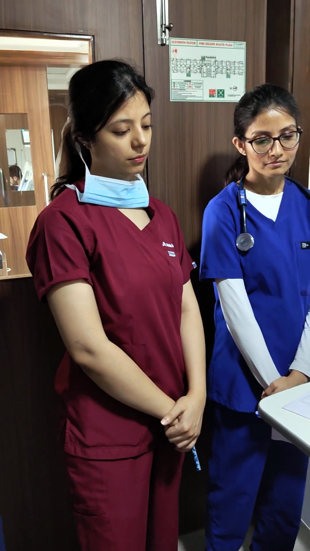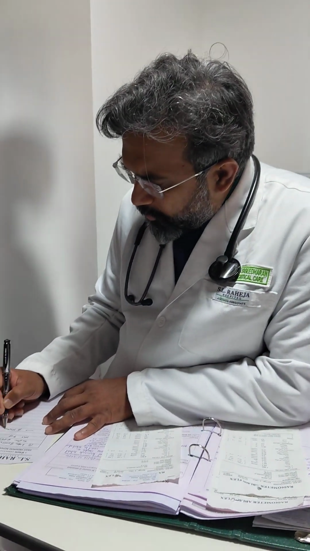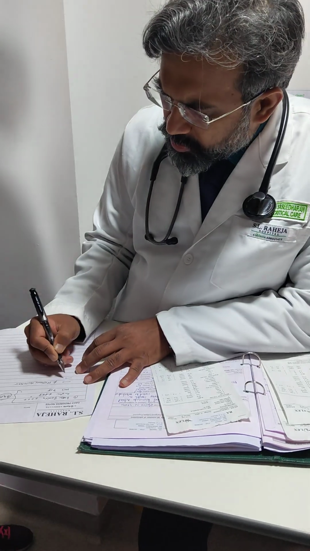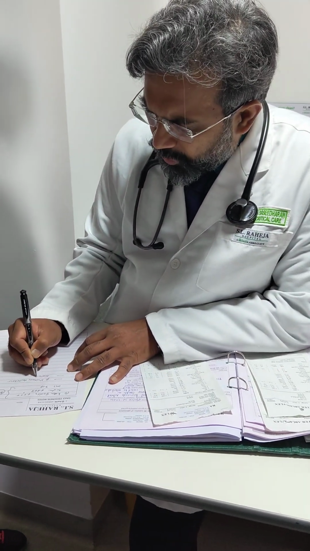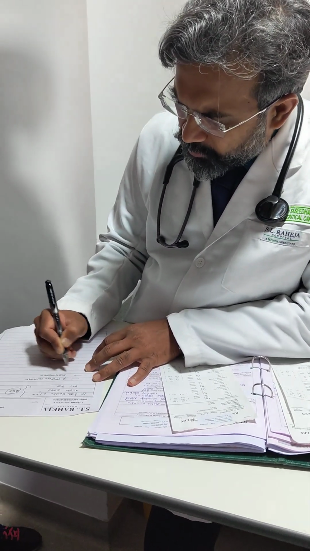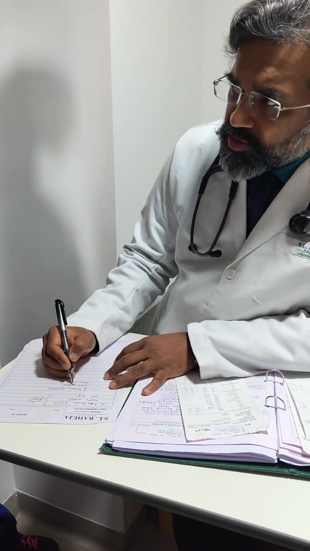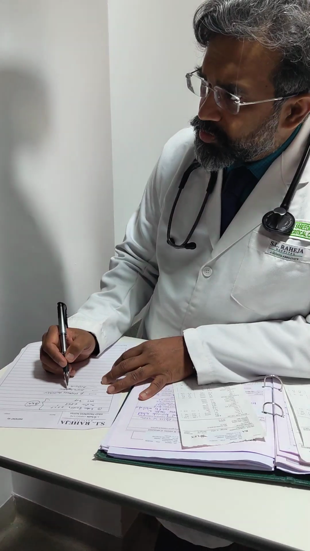Yes, sister. It's beta hydroxybutyrate. Beta hydroxybutyrate. And you have to remember this. If you don't know this, it's problematic. There is acetoacetate, and there is acetone. These are the 3 ketone bodies. If somebody asks you what are ketone bodies, these are ketone bodies.